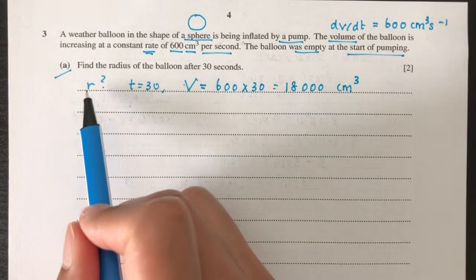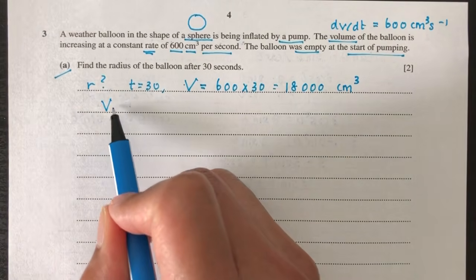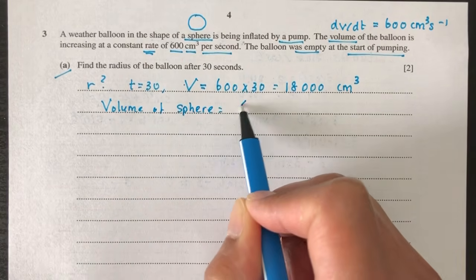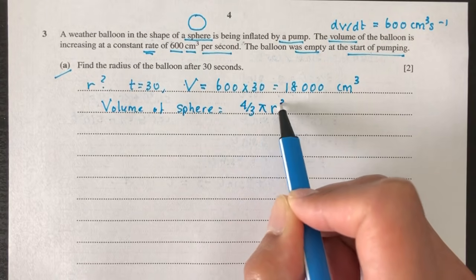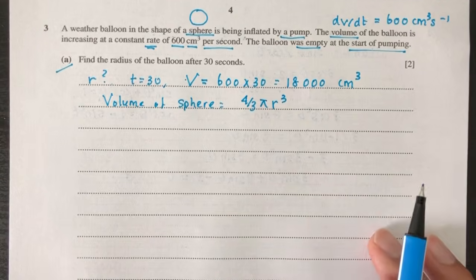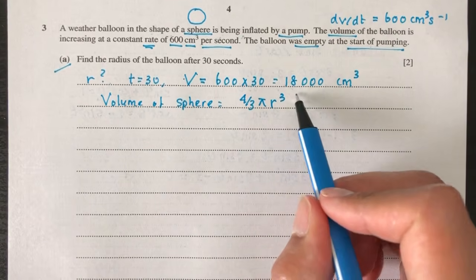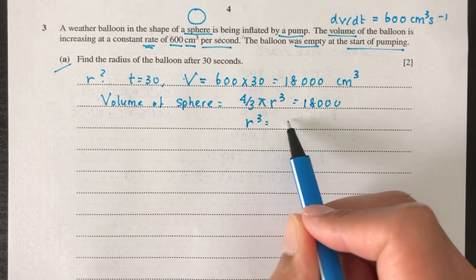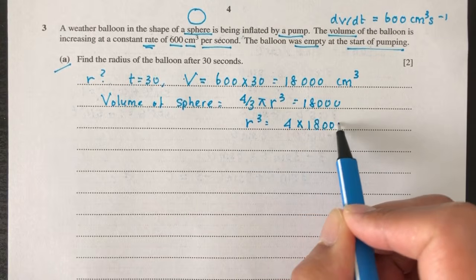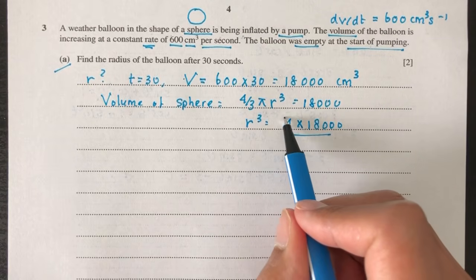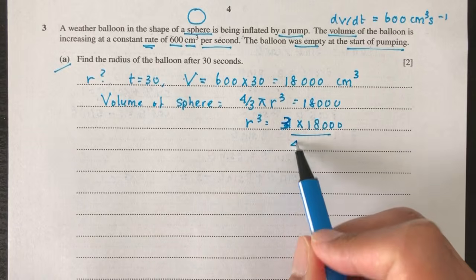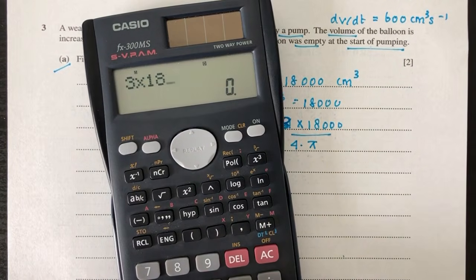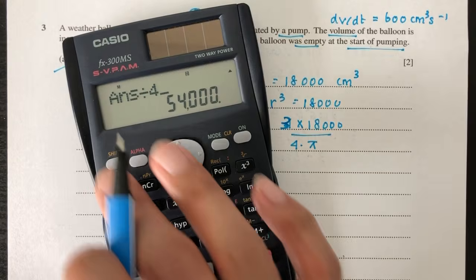So how would you find the value of r? As you know, the volume of a sphere is given by a formula, which is 4 over 3 pi r cubed. You have to know this. This is very important in this question. So we know this is equal to 18,000. Let's find the value of r. So r cubed will be 18,000 divided by 4 over 3 pi, cross multiply, so 3 times 18,000 divided by 4 pi.